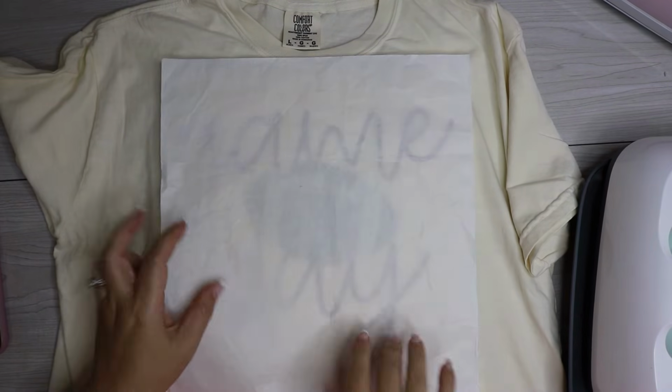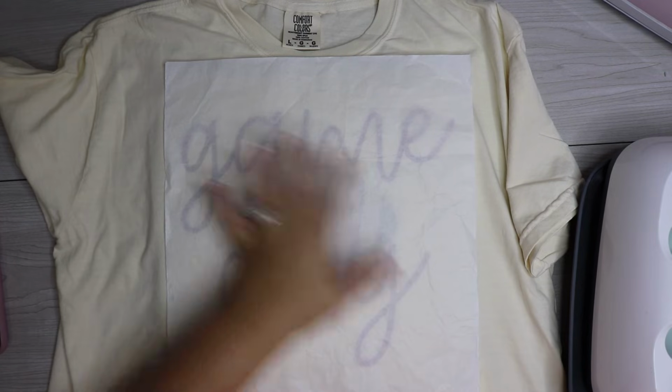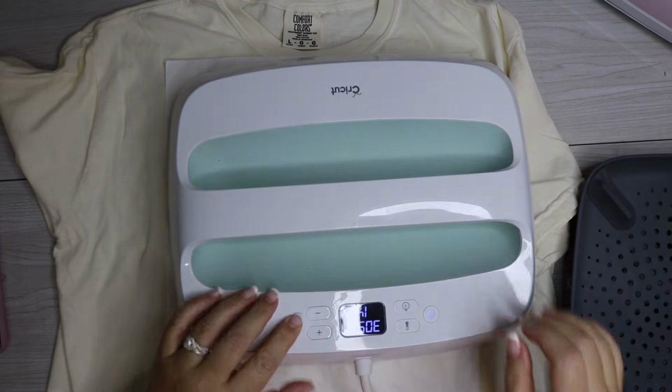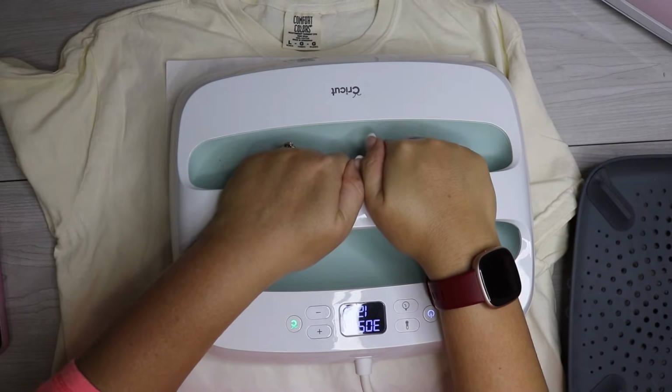So there's a lot of things that you can do to make this look a little bit different, to customize it how you like it. Let's just go ahead and get this started and give it just a little bit of pressure here.